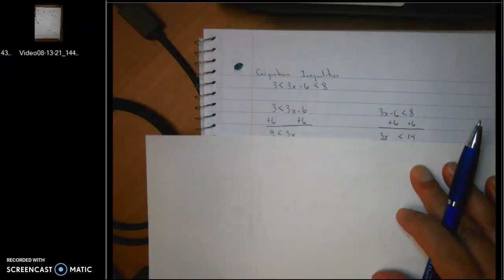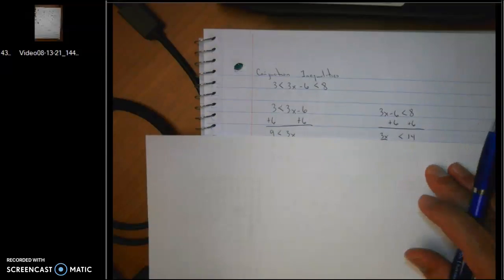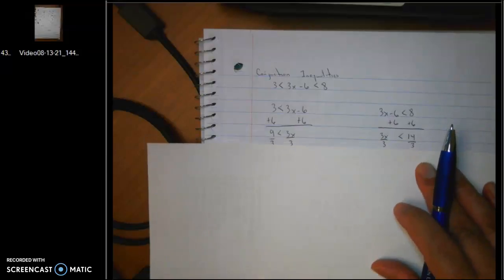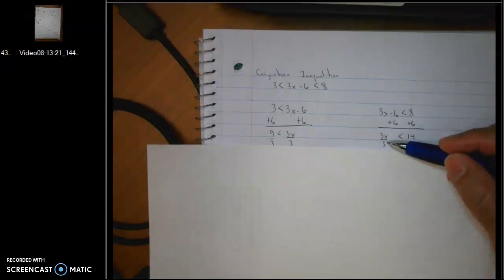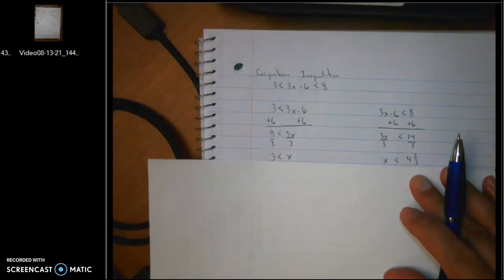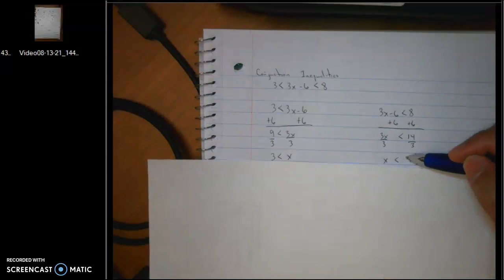We're going to get rid of this negative 6 by adding a positive 6 to both sides. And when we do that, we get 3x is less than 14. Then again, we divide by 3, so that the 3's divide out into 1x, and we get x is less than 14 thirds, which reduces to 4 2/3.